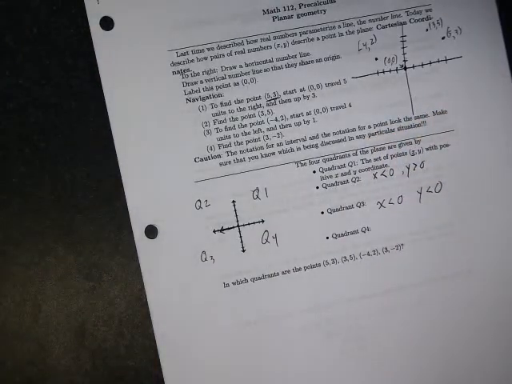And maybe just to let everyone do a quick checksum, quadrant 4 should be specified by points x comma y where x is positive or negative? Positive, because it looks like to get to a point in that quadrant, I would start by going right. So x should be positive. Y, positive or negative? Negative. Negative, because you have to go down.